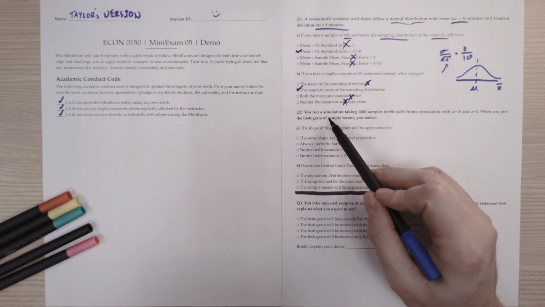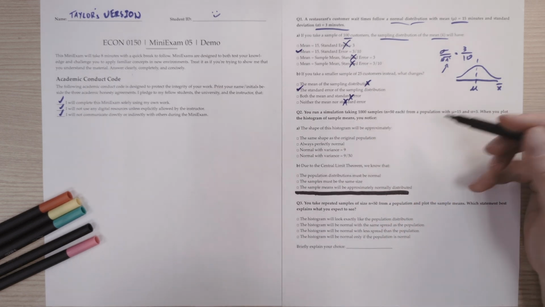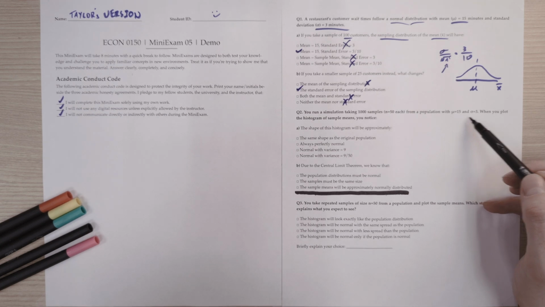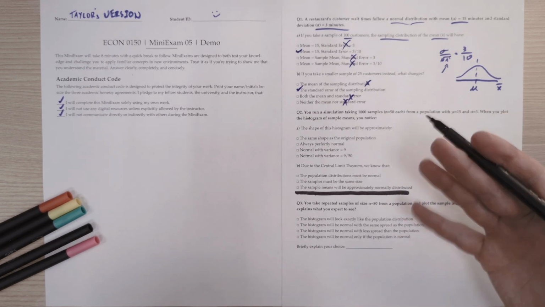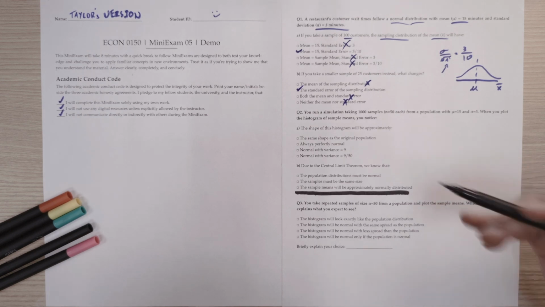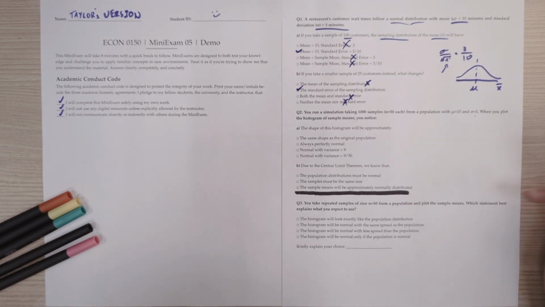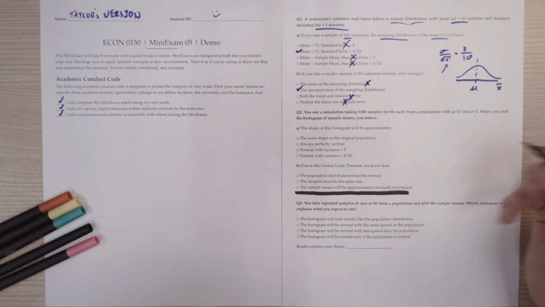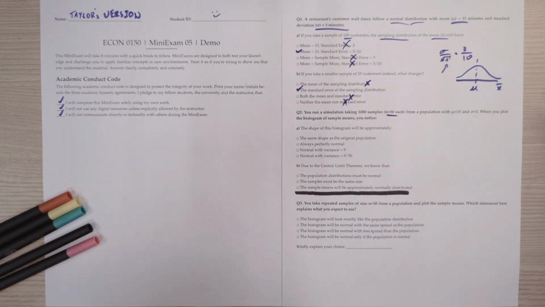If you run a simulation taking 100 samples, so we're repeatedly sampling with a sample size of 50 each, from a population with these two parameters. We're not told here anything about the shape of the distribution. We just know the population mean and variation. When you plot a histogram of the sample means, you notice what? Well, we know the sample size is pretty large.